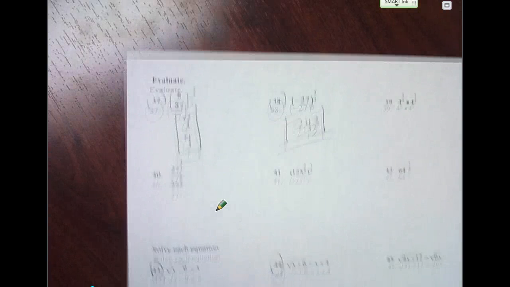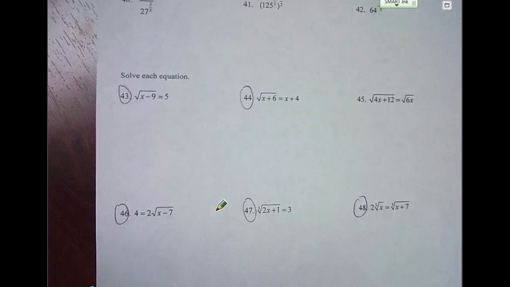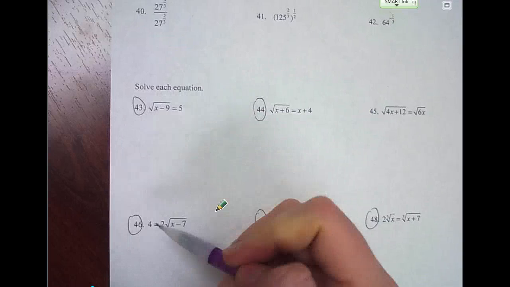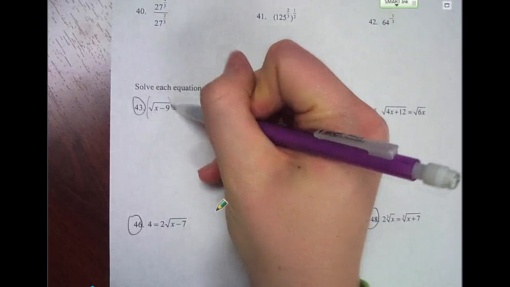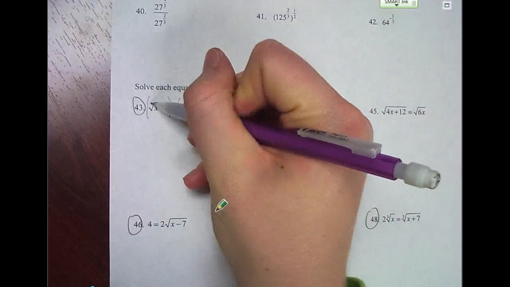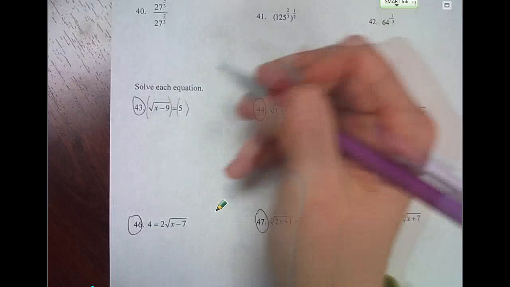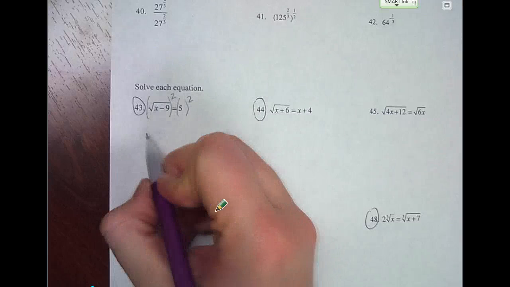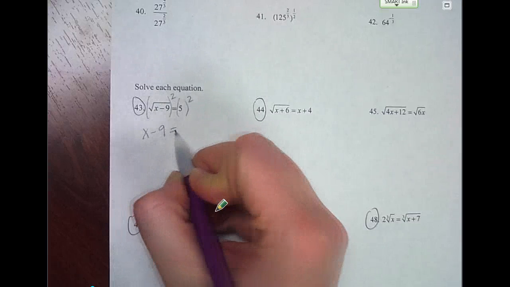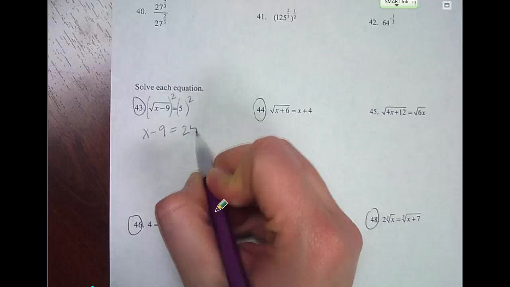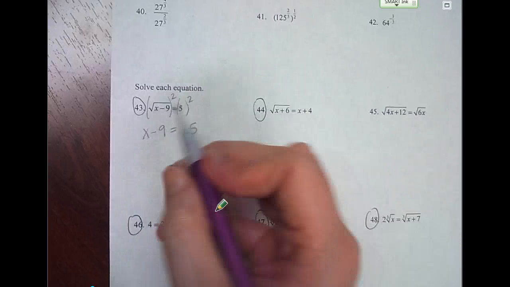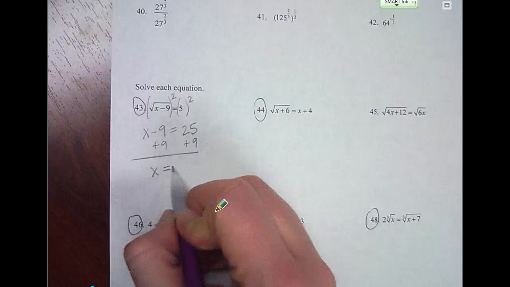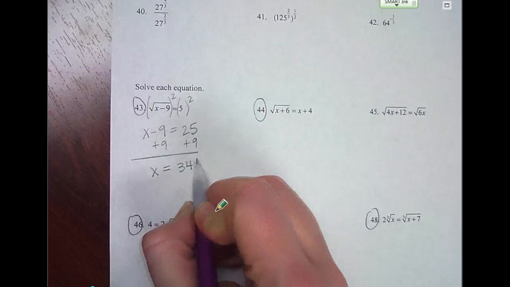Okay, the last section, solve each equation. So the first one, 43, you want to isolate the radical. It's all by itself. So now I'm going to raise both sides to the power that's the index on the radical. So it's a square root, so I'm going to raise both sides to a 2. So on this side, the square root goes away. I get x minus 9 equals 5 squared, which is 25. Solve for x. So I'm going to add 9. So x equals 34.